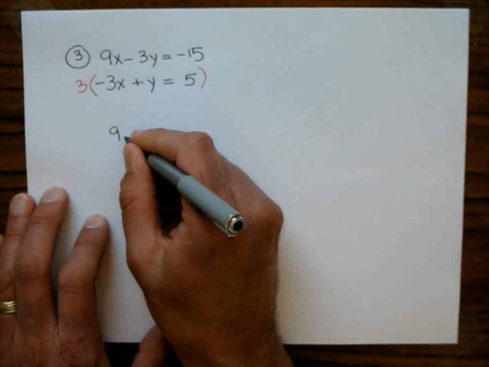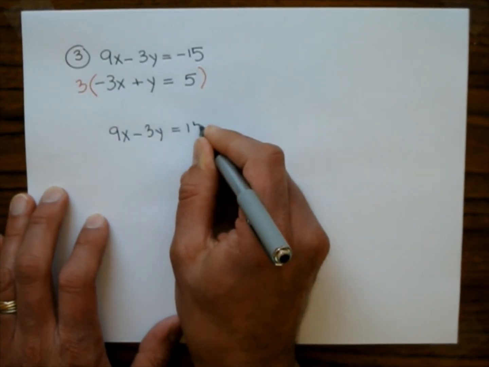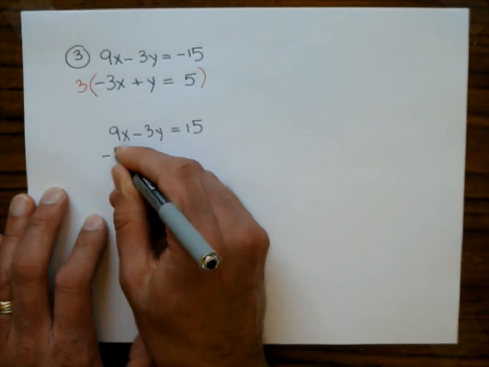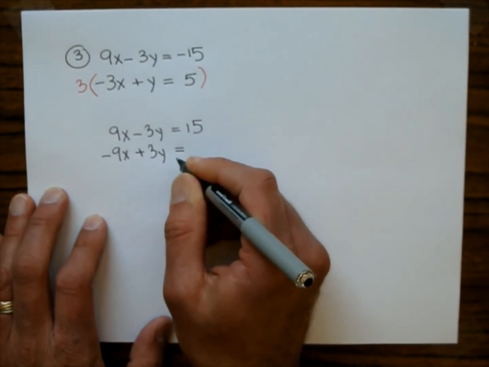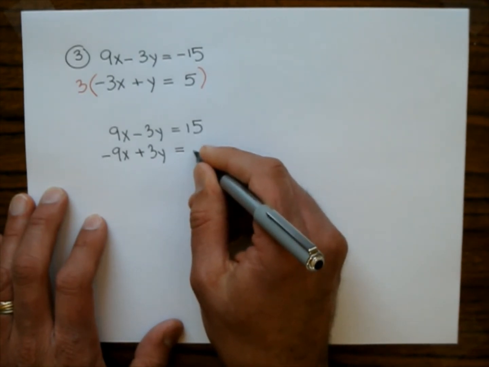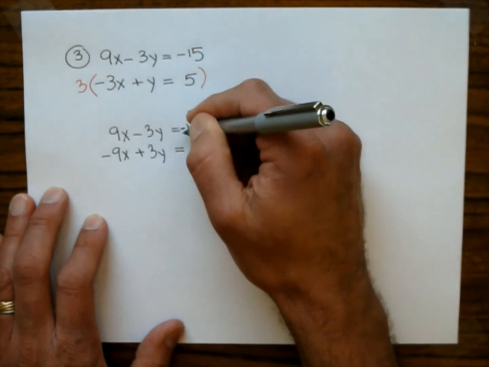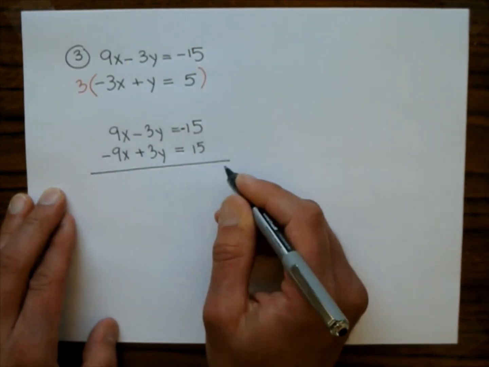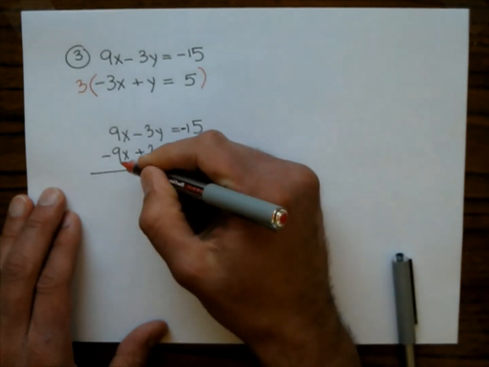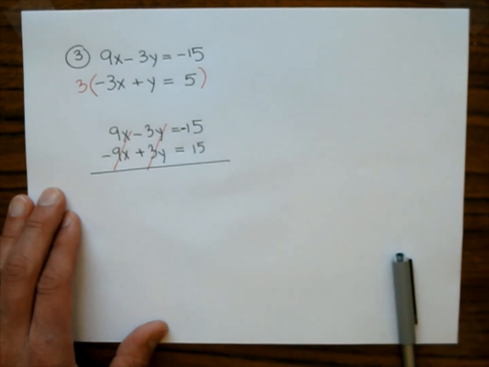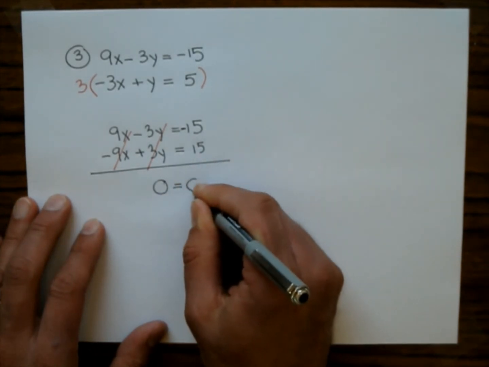So the top equation I'm leaving alone, 9x minus 3y equals 15. The bottom equation, -9x plus 3y equals -15. The first one I said 15, but it's -15. See, I just said it wrong. I'm going to add those equations together, and I end up killing off the x's and the y's. So I get 0 for the left-hand side, and the right-hand side I'm going to get 0.